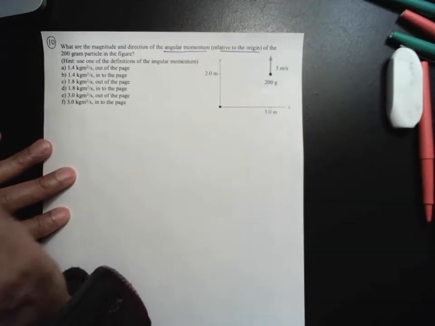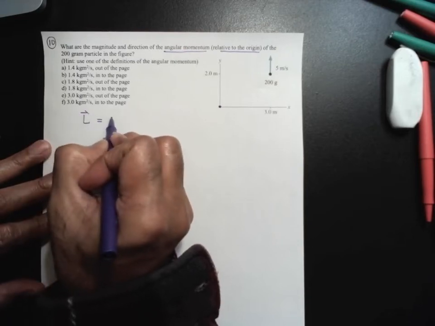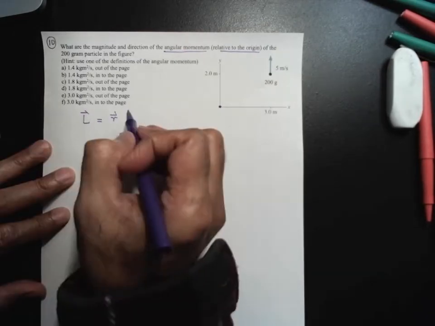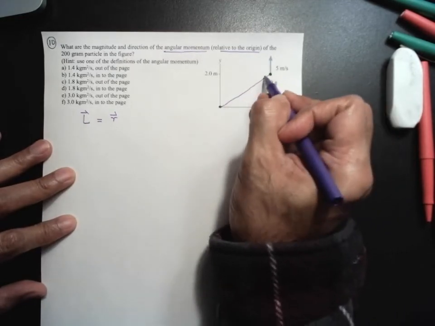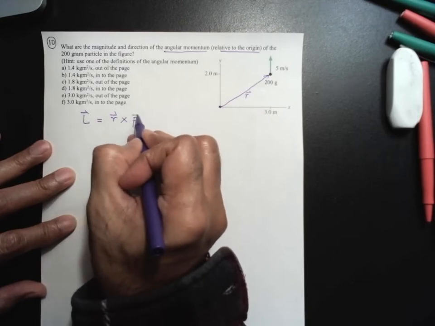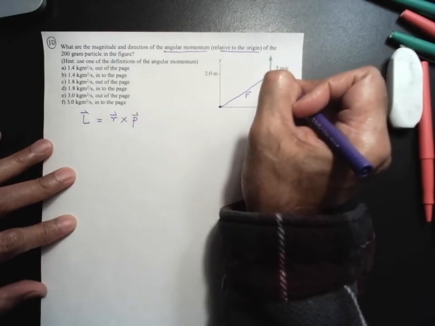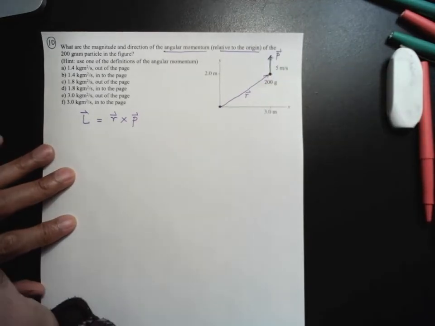So there is an angular momentum, and the angular momentum is defined as the position vector to the object, so that's this r, cross the linear momentum, which of course is right here. That's this. So r cross p, right?